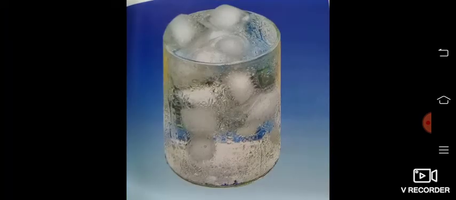Look at this picture. What is this? You put a few cubes of ice in a glass of water. Okay, and what happened? When you keep it outside, you can see water drops outside the glass. Why? Because the vapor mixes with the air all around. You cannot see it because it is colorless.